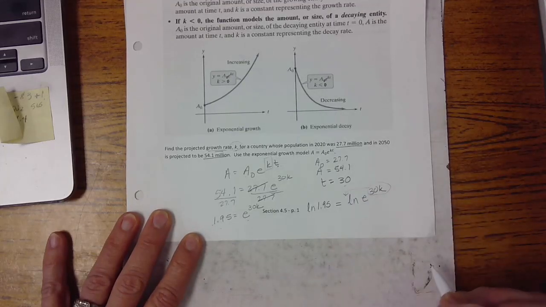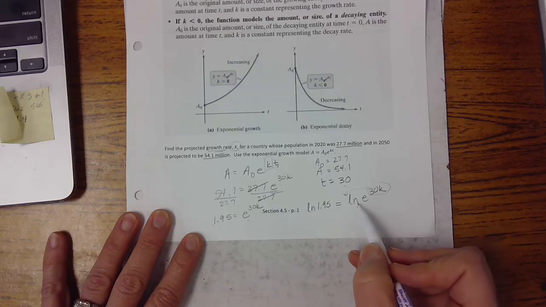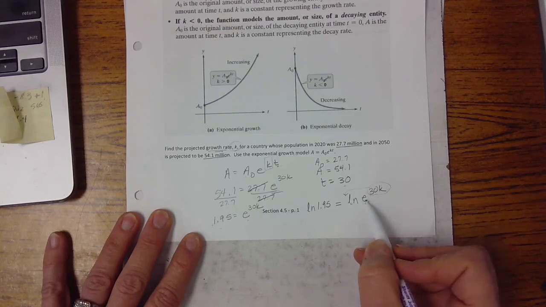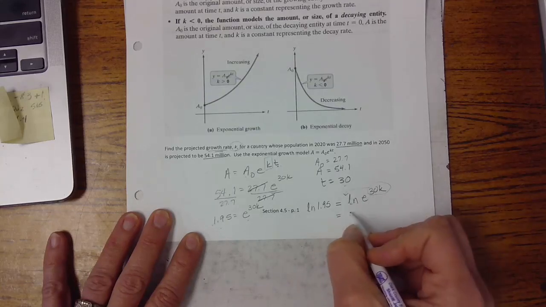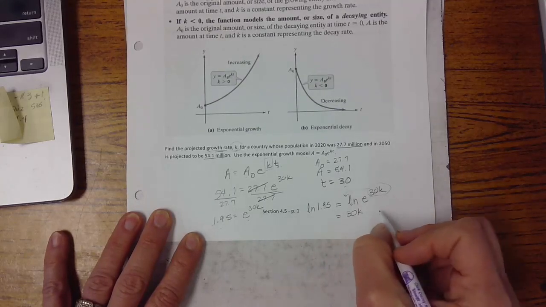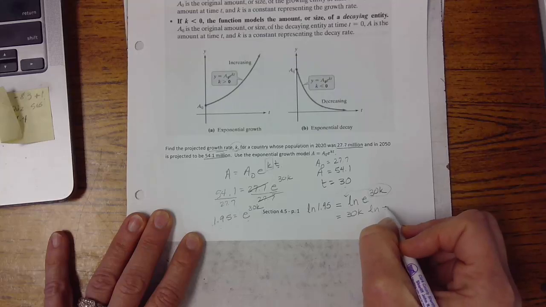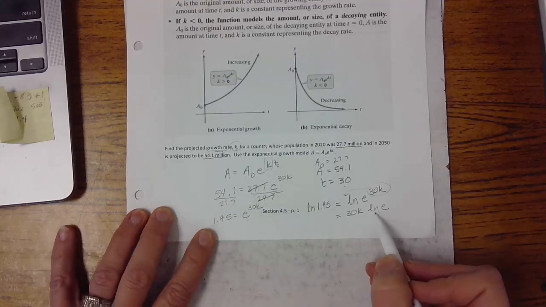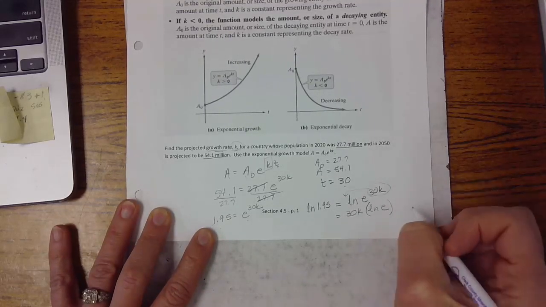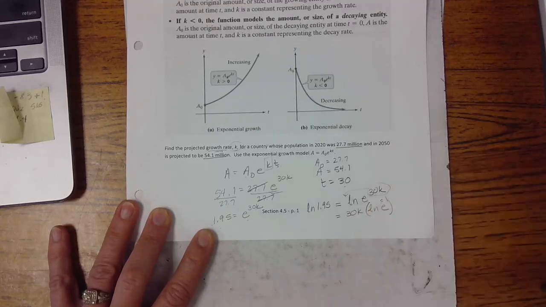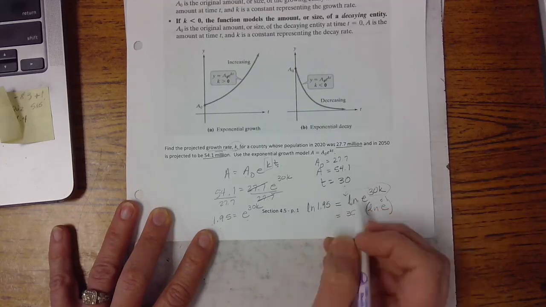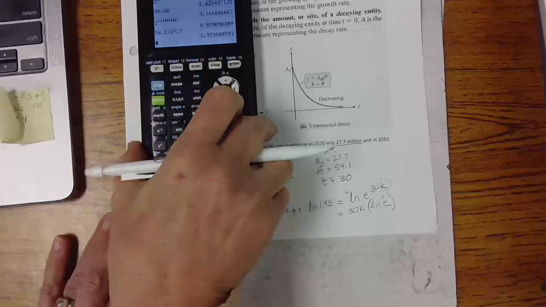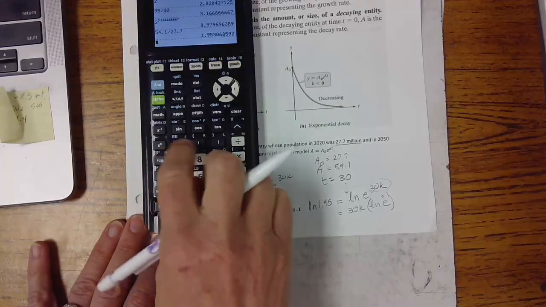And so if I have the natural log of e, so this is log base e of e, then this can be written as 30k times the ln of e. Well, when these are the same, the ln of e is just going to equal 1. So then I have a value for the ln of 1.95. I'm going to find that with my calculator.